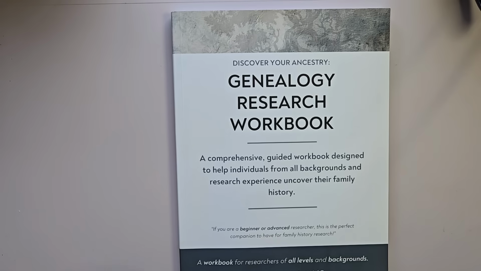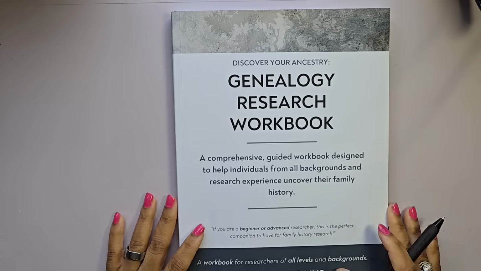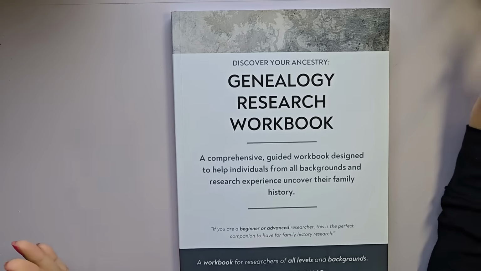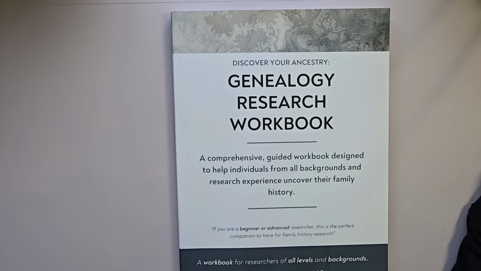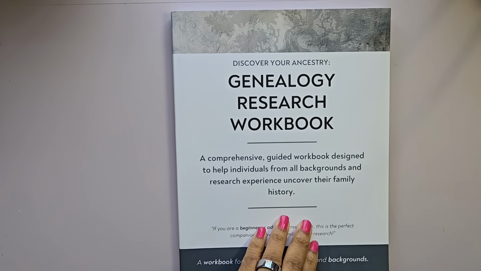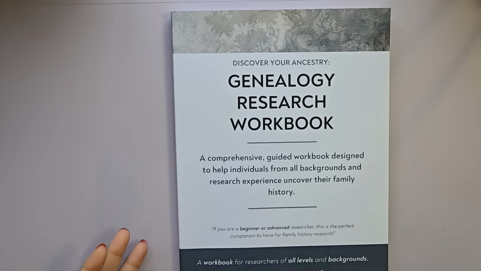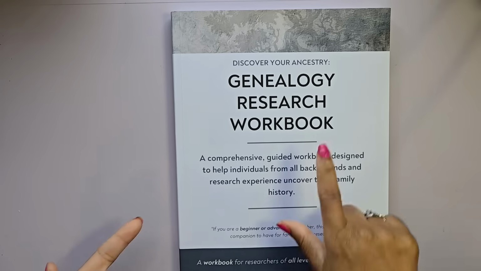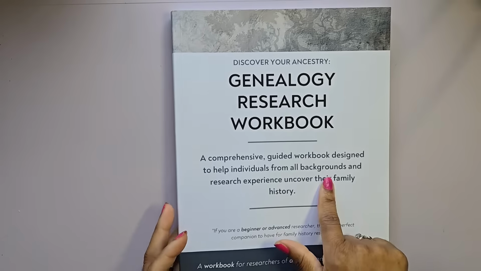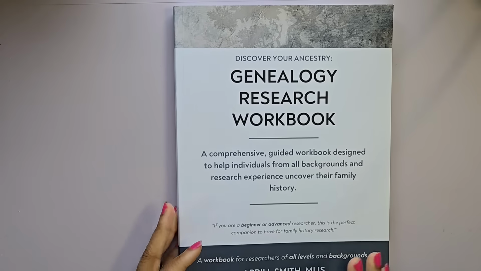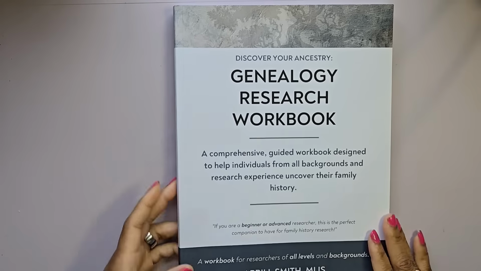Today what we're going to do in this research with me is go through my current research and get caught up a little bit on what I have already researched and what my focus needs to be moving forward. So we are looking at the Discover Your Ancestry Genealogy Research Workbook, which is the workbook that I use to document all of my research.